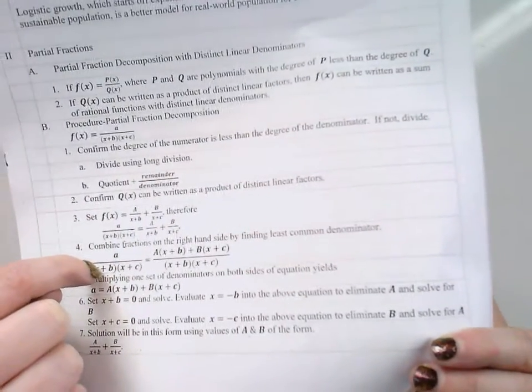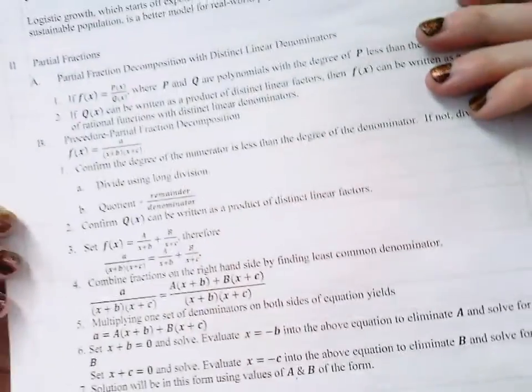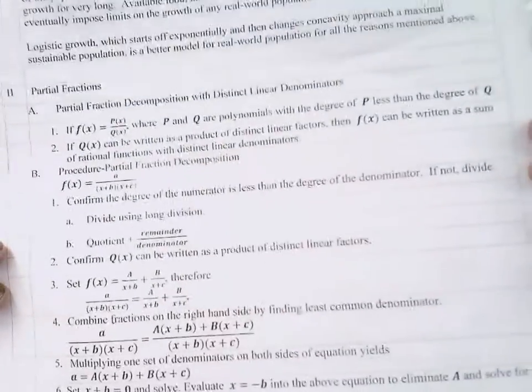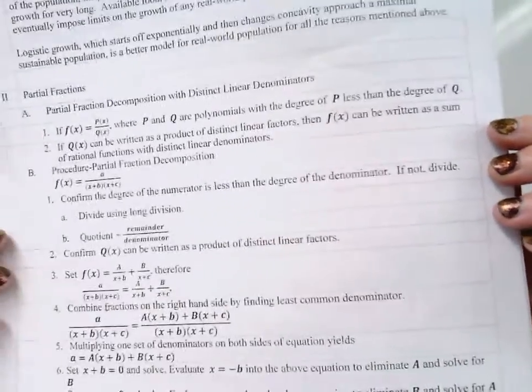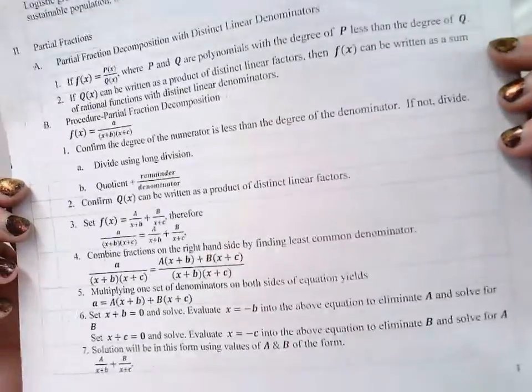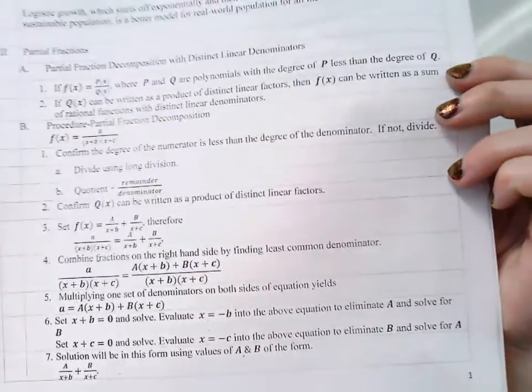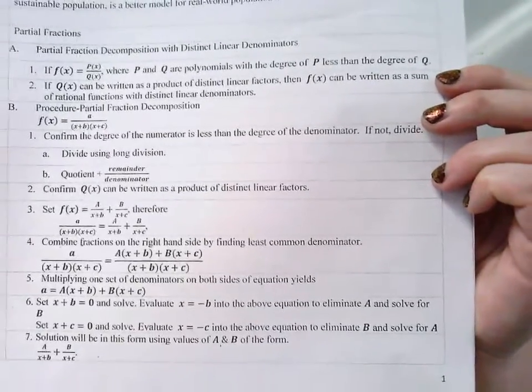Or like this. So you see this is 2 distinct linear factors for number 3, and it's going to be equal to x plus b and x plus c, whatever one that is. Okay. So first thing you got to do, make sure the degree of the numerator is less than the degree of the denominator. If not, you're going to do long division. We will do one of those. Confirm Q of x can be written as distinct linear factors, which means it has to be factorable. If you can't get 2 linear factors, you can't do the partial fraction decomposition.